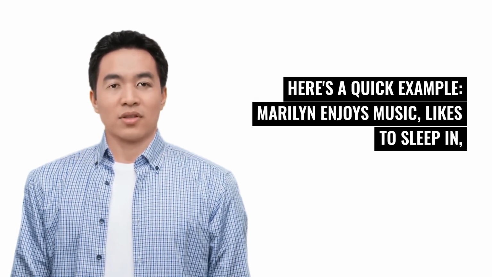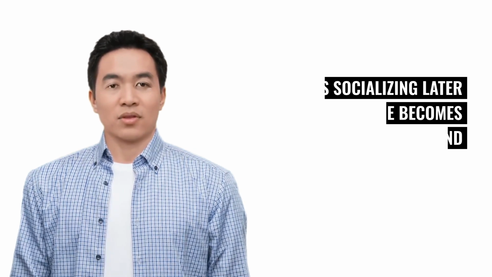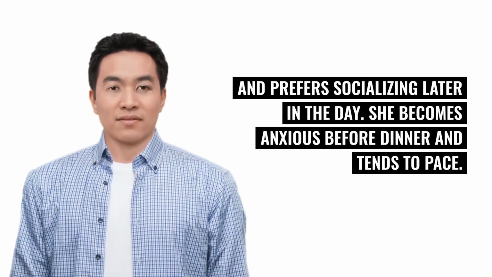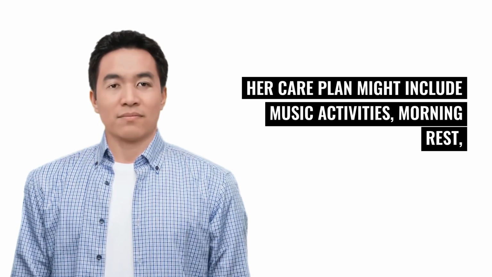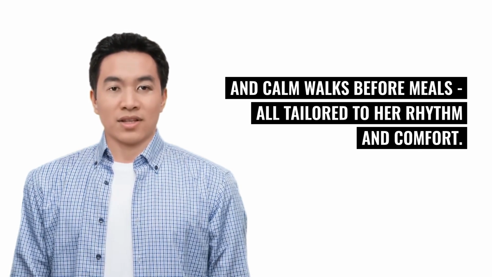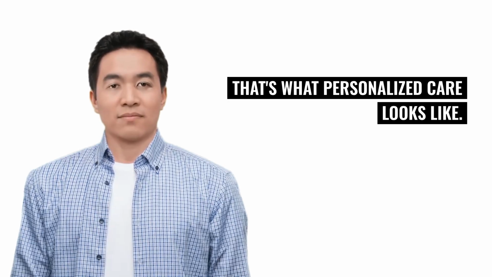Here is a quick example. Marilyn enjoys music, likes to sleep in, and prefers socializing later in the day. She becomes anxious before dinner and tends to pace. Her care plan might include music activities, morning rest, and calm walks before meals, all tailored to her rhythm and comfort. That is what personalized care looks like.